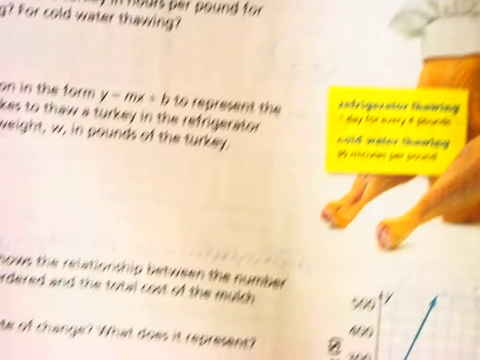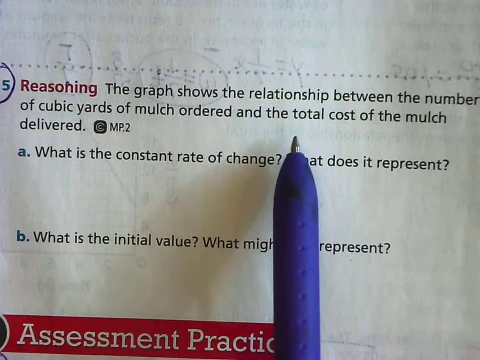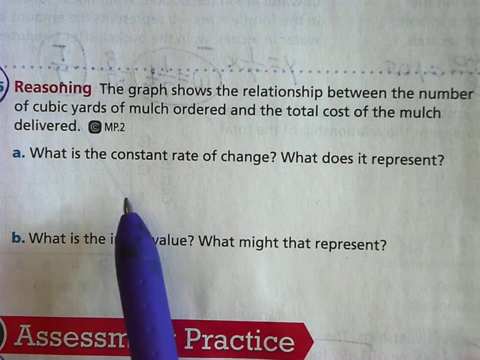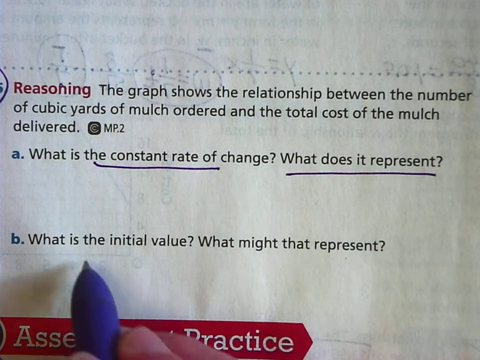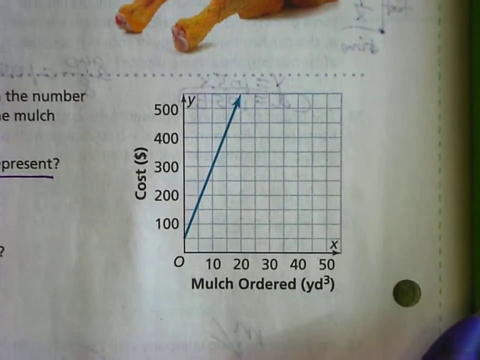There's just a couple problems that you're going to see, and let's go over those. So the graph shows the relationship between the number of cubic yards of mulch ordered and the total cost of the mulch delivered. What's the constant rate of change, and what does it mean? What's the initial value, and what might that represent? Okay, so let's find the slope.